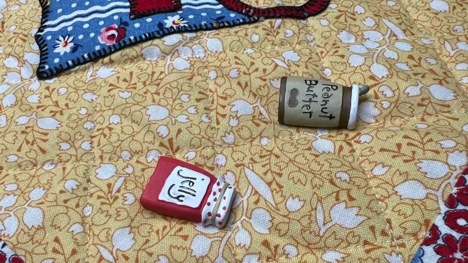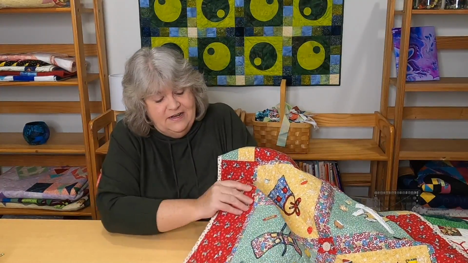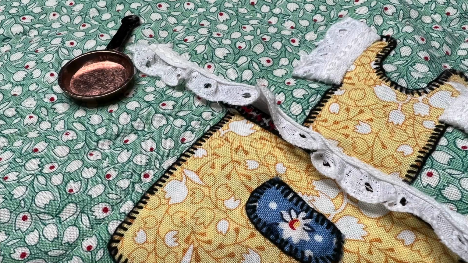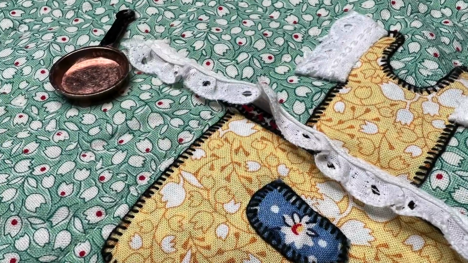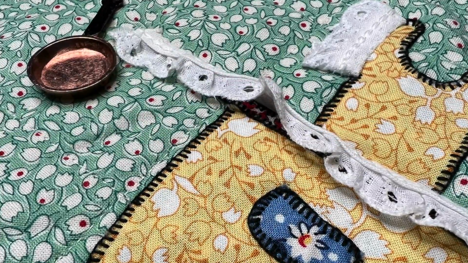There's the apron. I used a peanut butter and jelly charm. Here's a cookbook charm. Let's see what else. There's a fork and a knife charm. Just lots of fun, lots of whimsy, and this quilt has a lot of charms on it. Just remember, some of them are a little bit heavier, so it does add a little bit of weight, but charms are a great way to embellish a quilt.